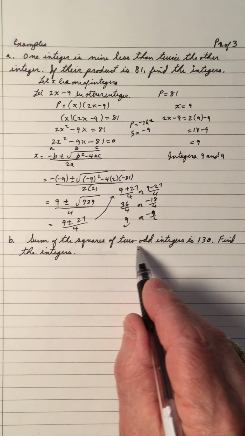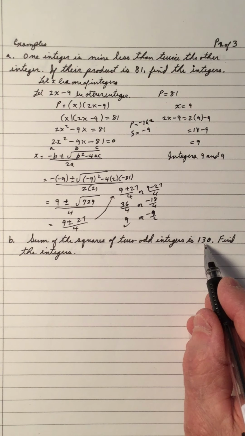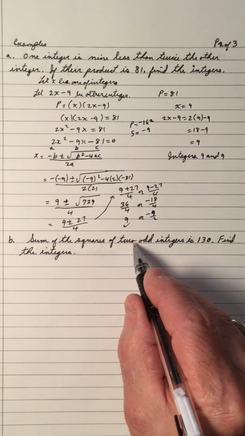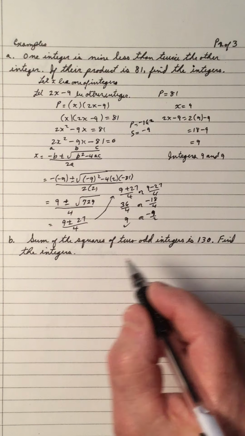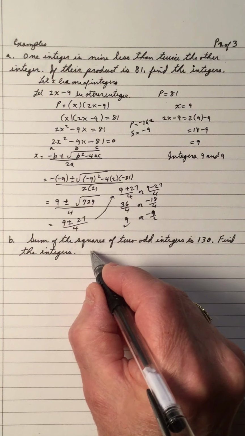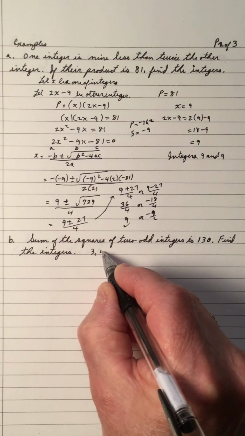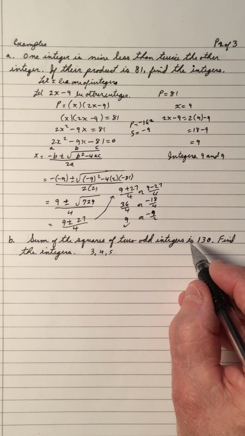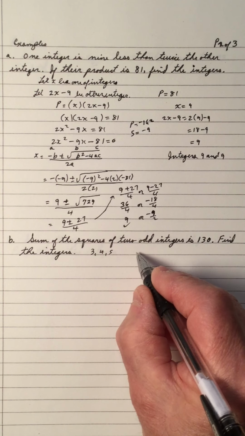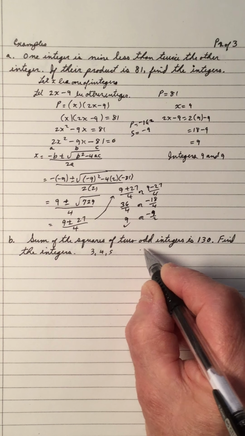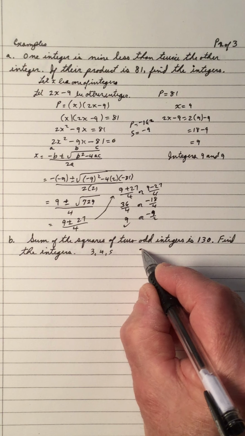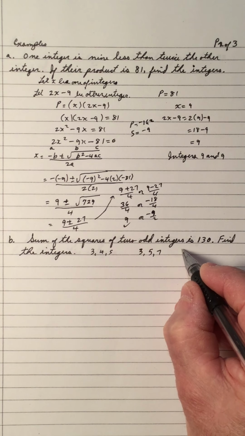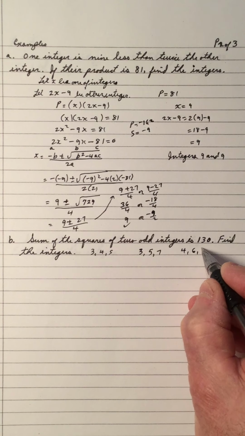The sum of the squares of two odd integers is 130. Find the integers. Notice what we have: the sum of the squares, but we have two odd integers. Let's check just for practice. If I said 3, 4, 5, they would be consecutive. For odd integers, let's look at 3, 5, and 7. Even is 4, 6, and 8.